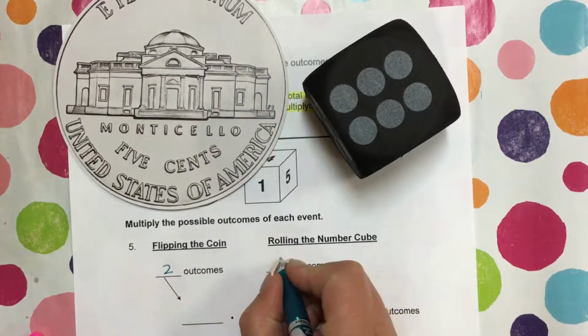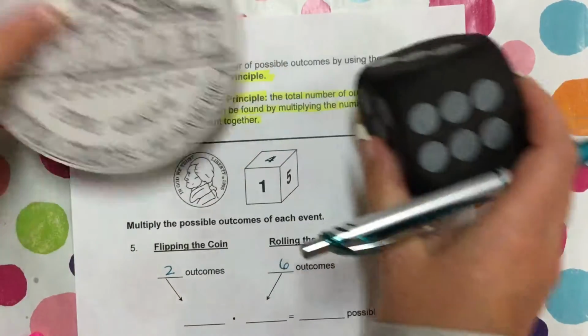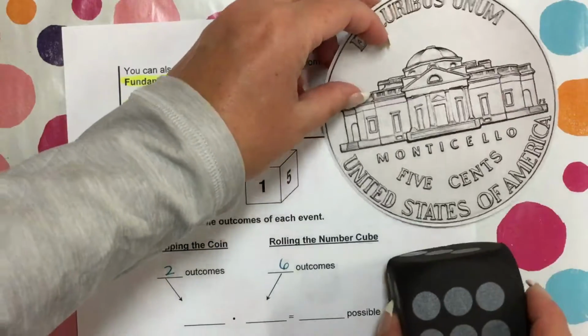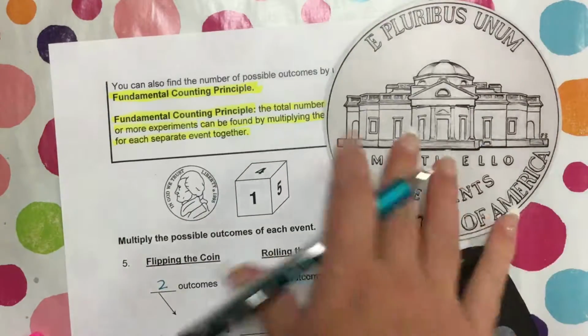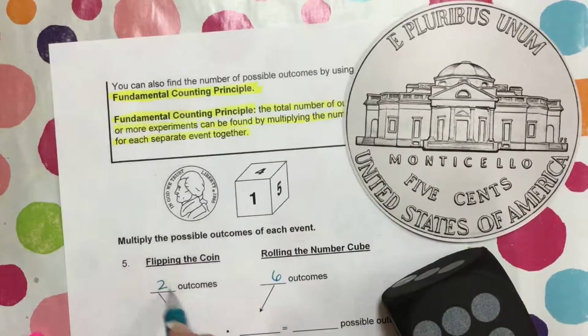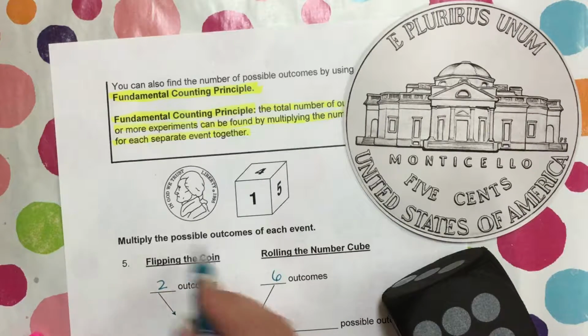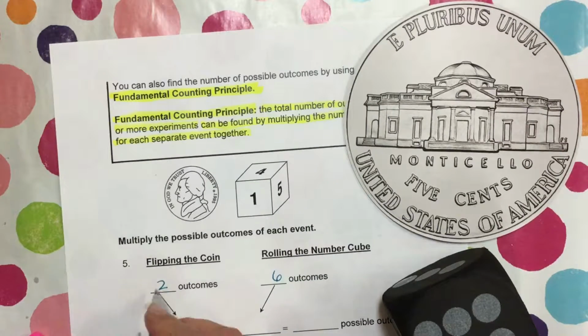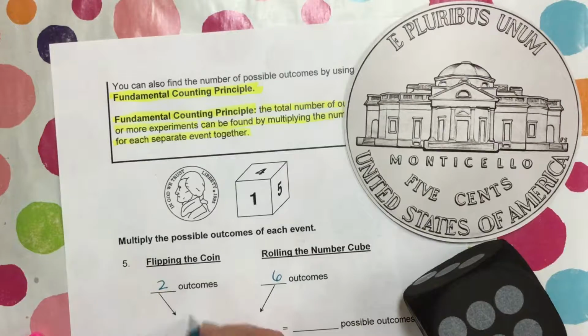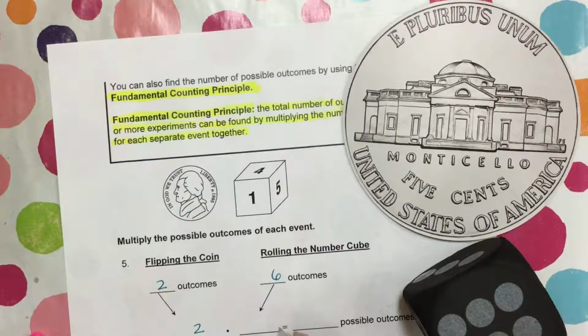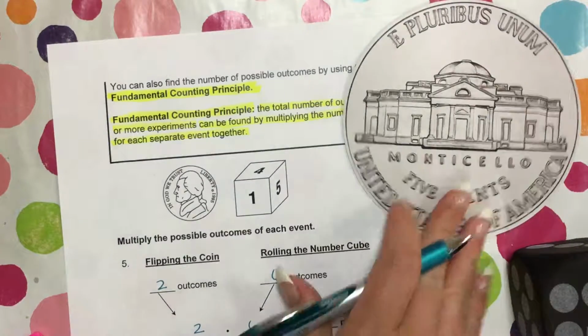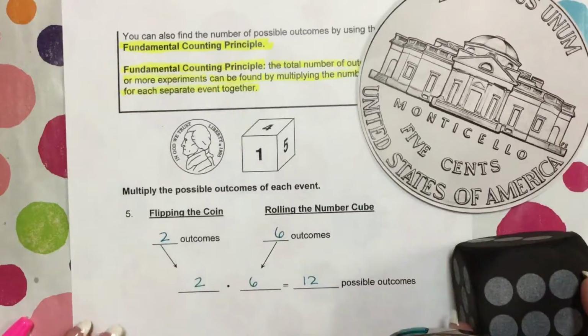So what the fundamental counting rule says, the shortcut, the cheat rule, is that you take the number of outcomes for each thing and multiply them by each other. So there are 2 outcomes for flipping a coin, and there are 6 outcomes for rolling the number cube. 2 times 6 is 12. 12 possible outcomes. Boom.